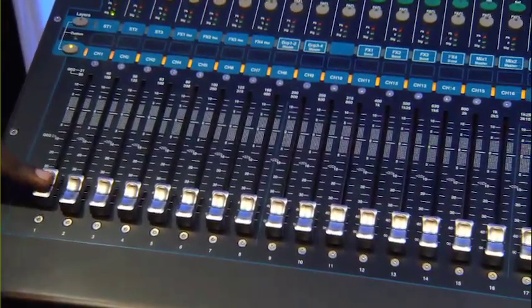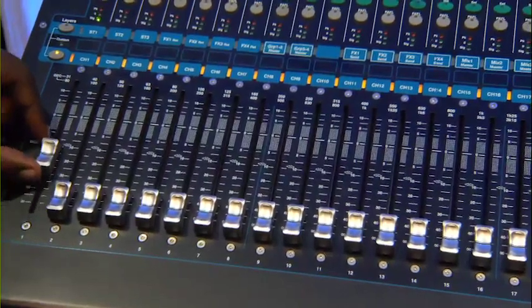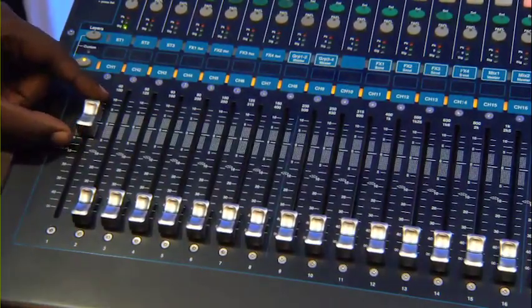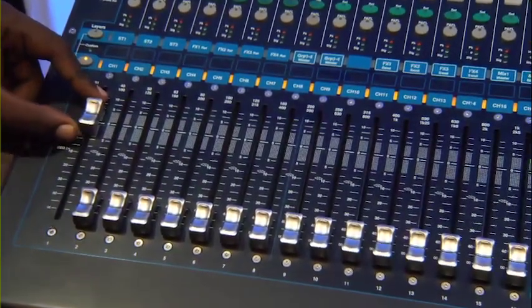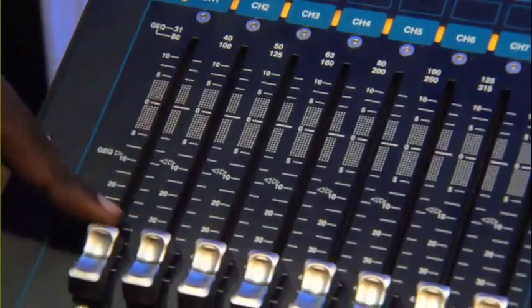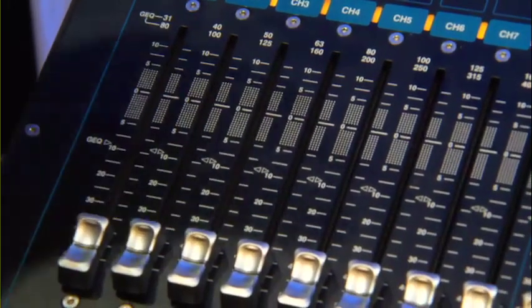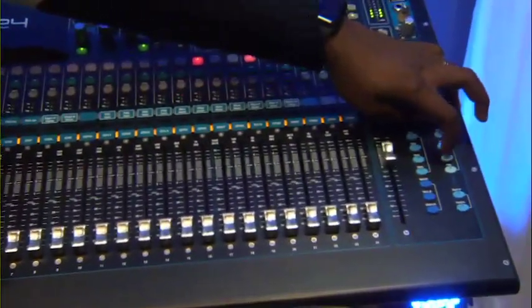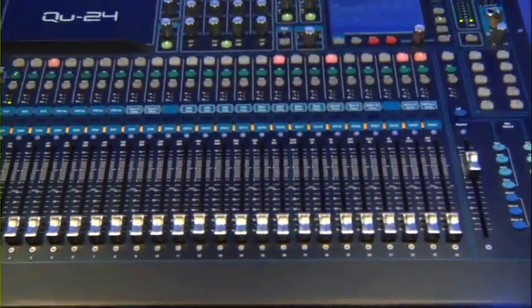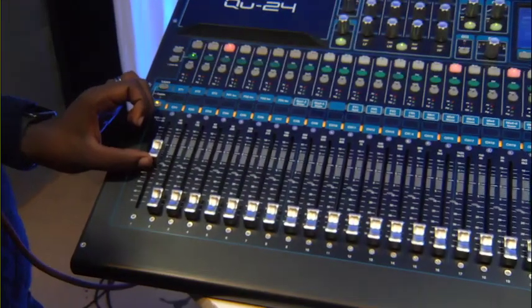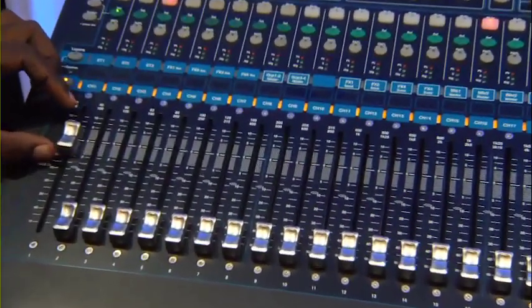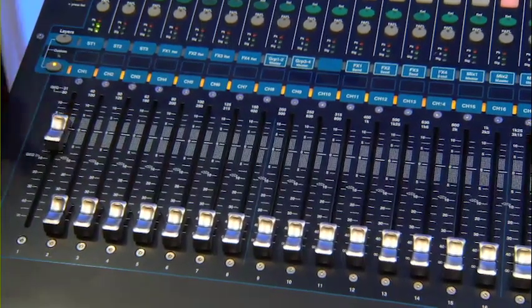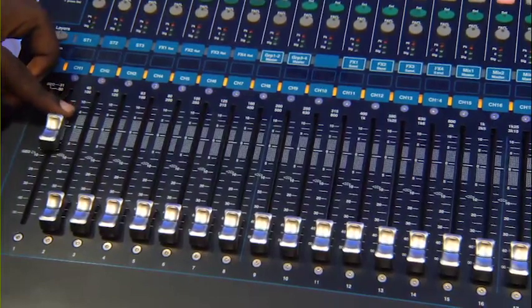Check 1, 2, 1, 2, check. You can hear the effects. So that's how you send the channel to that specific effect. Let's go to effects 3. Then you increase the level. Check, check. Remember, this is delay. So that's how you send the signal.